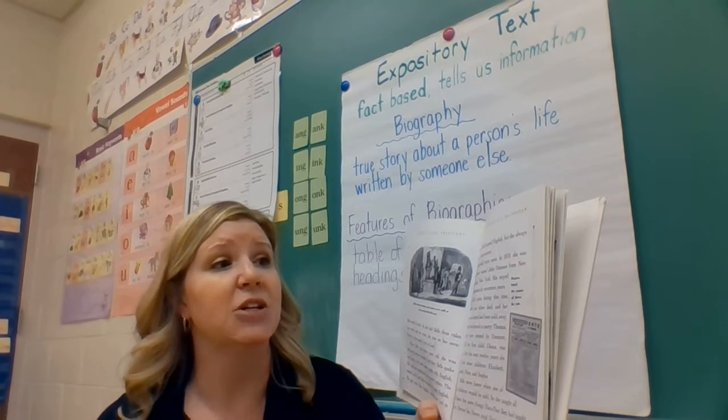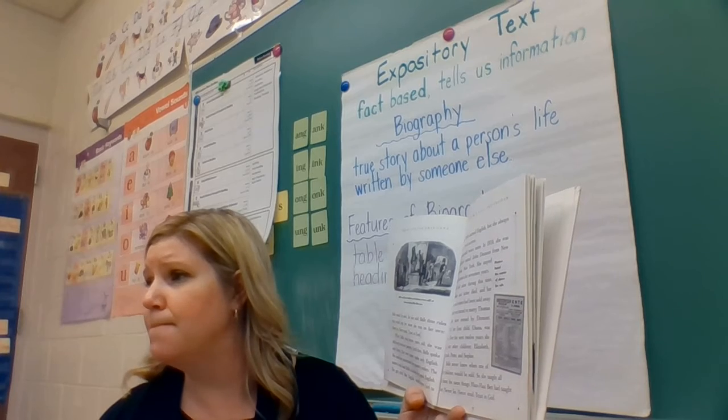In time, Belle learned English, but she always spoke with a Dutch accent.